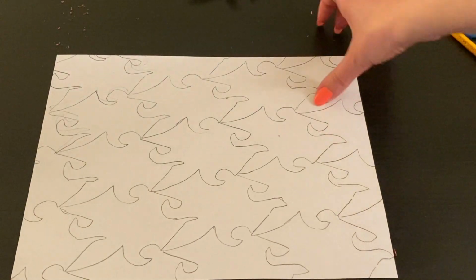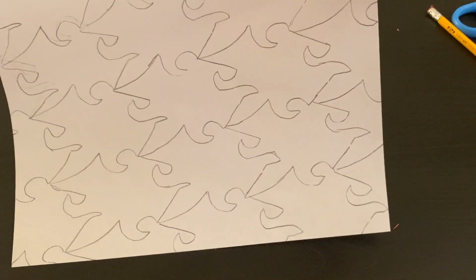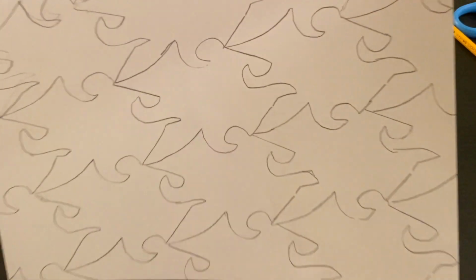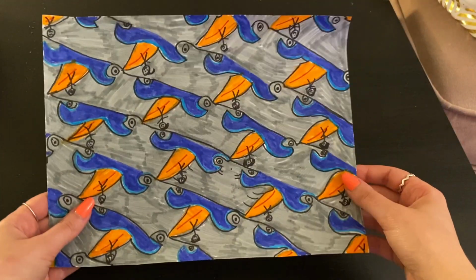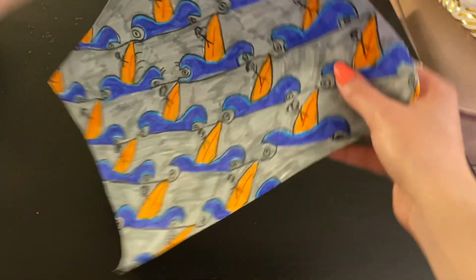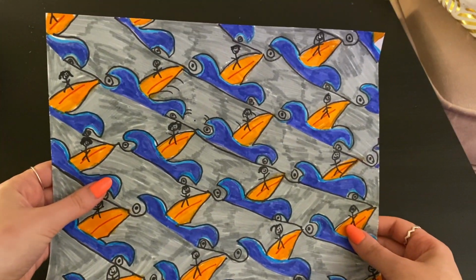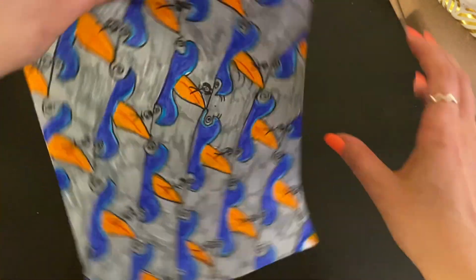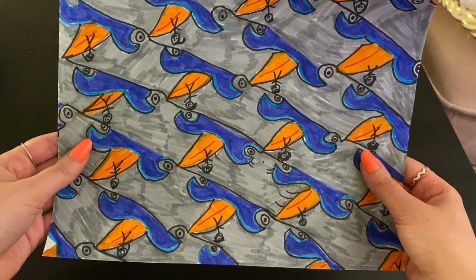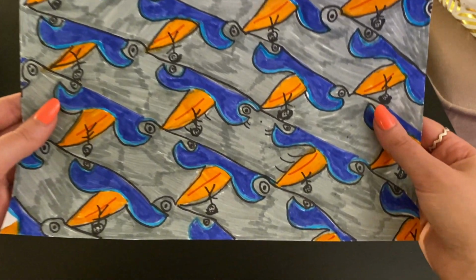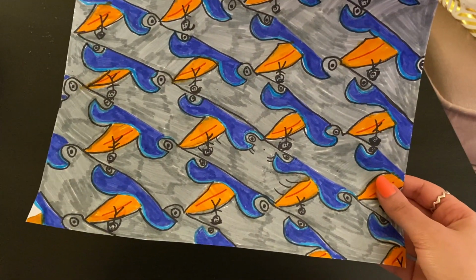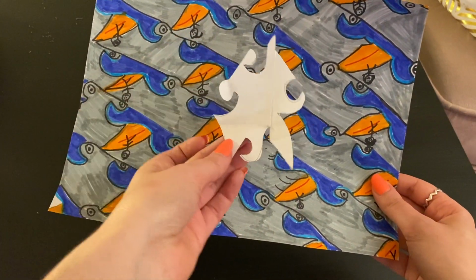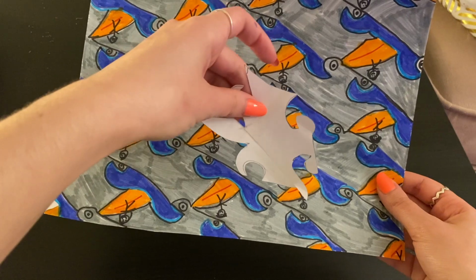You can use your imagination to design your tessellation, or leave it how it is and allow your viewers to use their imaginations. Here is my final design. I designed my tessellation with surfers riding waves, and under the water, a creepy sea creature. All from this shape. Art and math go perfectly together.